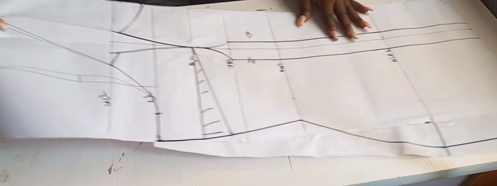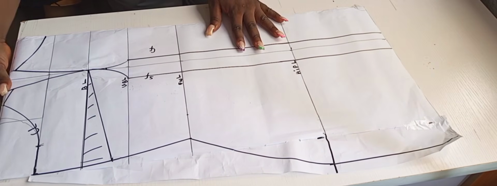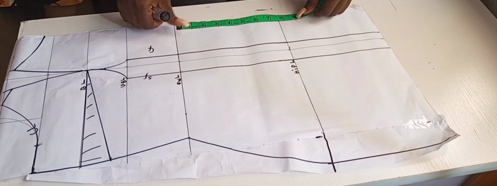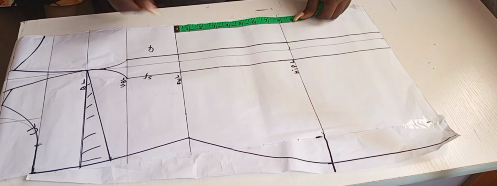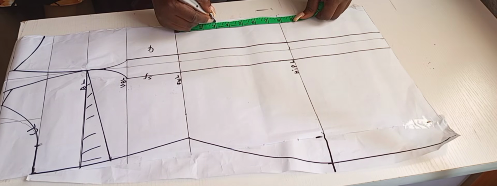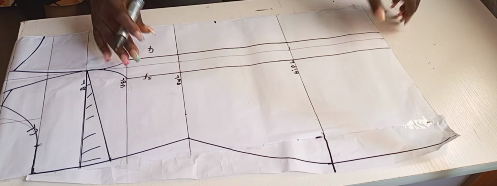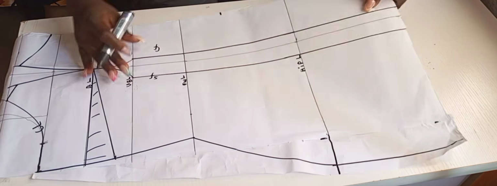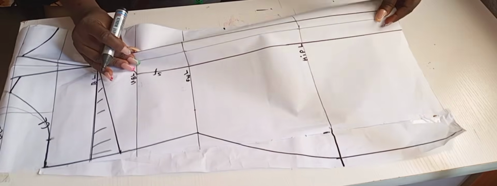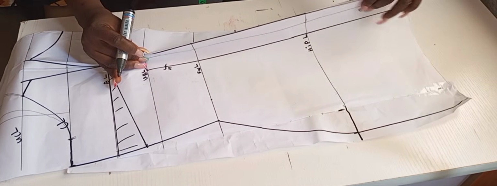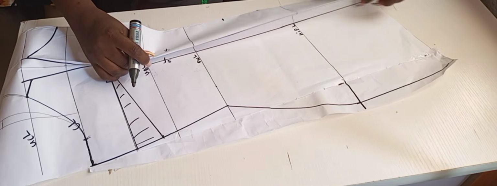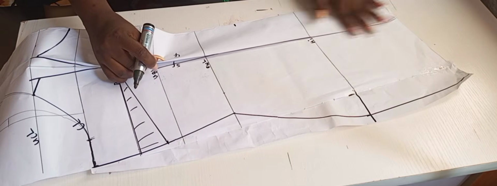Now after doing that, the next part I'm going to be working on is from the waistline. So on the center front, below the waistline, I came down by 3 inches. Now I will go ahead and mark the point there. Then I'm going to be closing these two darts together, making sure that they are aligning, facing each other like so, so that I'll be able to get the curve of this dress.